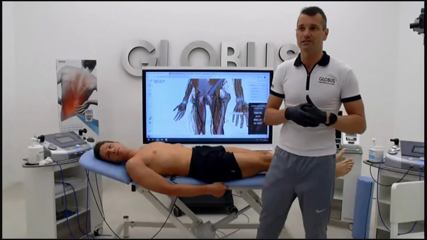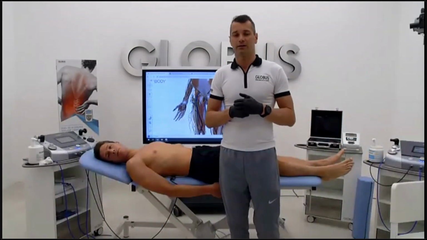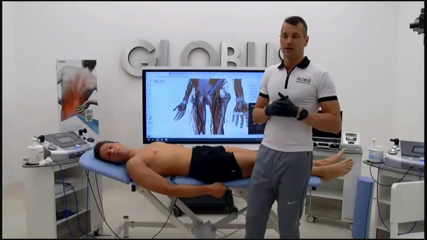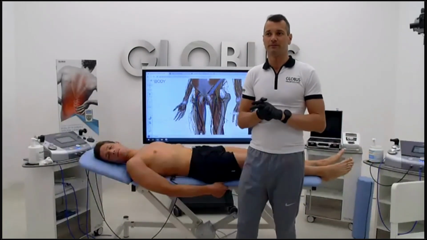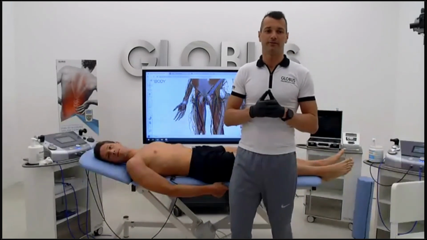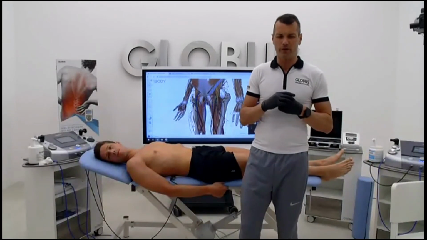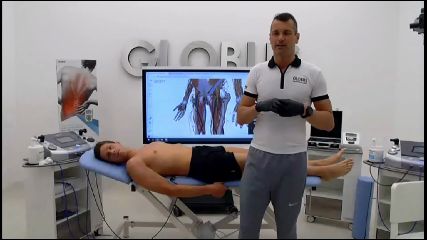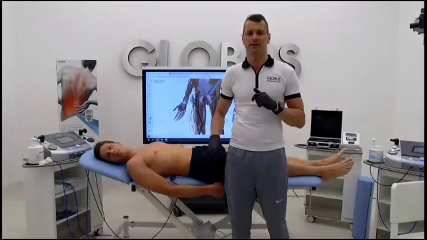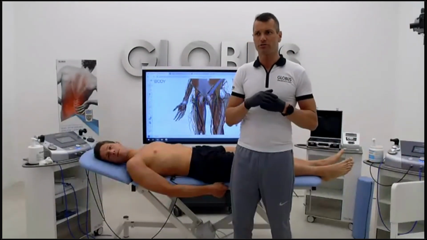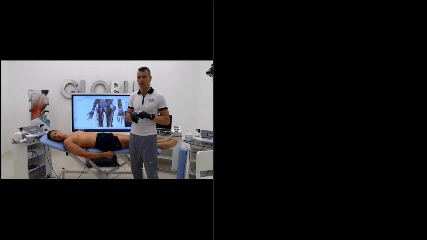Of course, it's very easy to use shockwaves, magnetotherapy and all the other devices. We need to be experts in all of them, because we are using high levels of energy. I remember when I was talking to Diego, he was also combining shockwave for chronic ischiotibialis pathology. Isn't that right, Diego? Yeah, it's true.